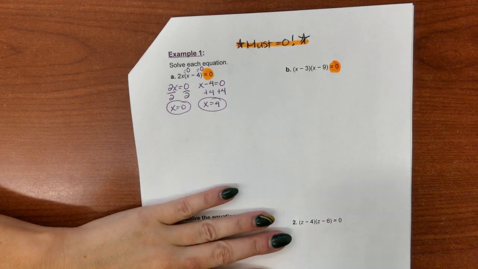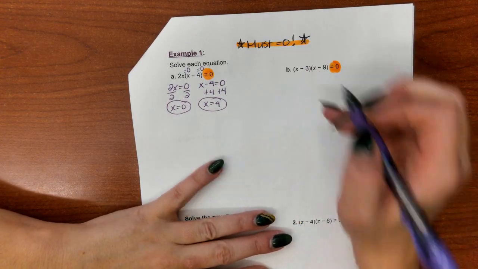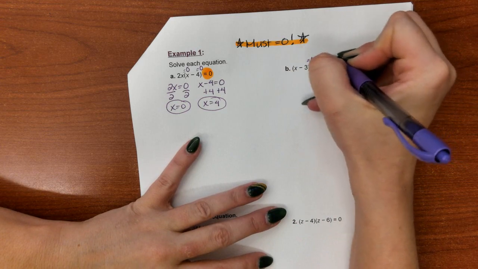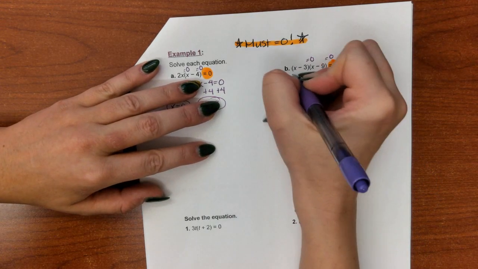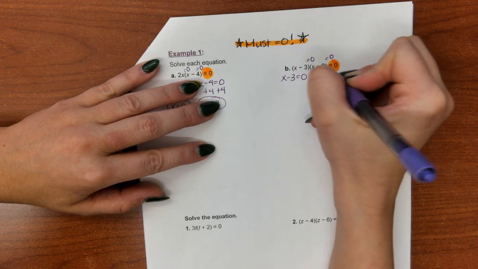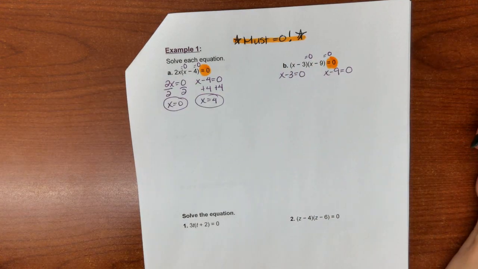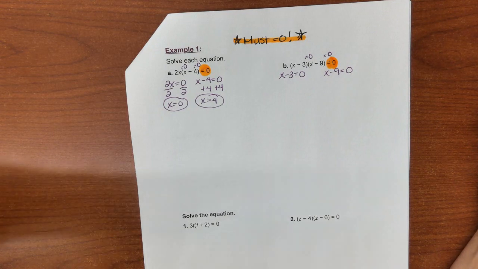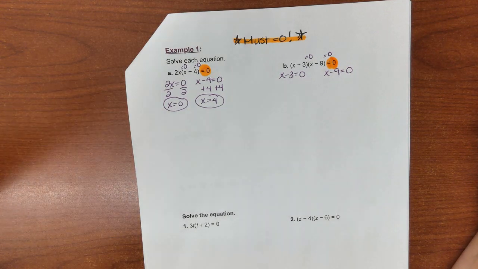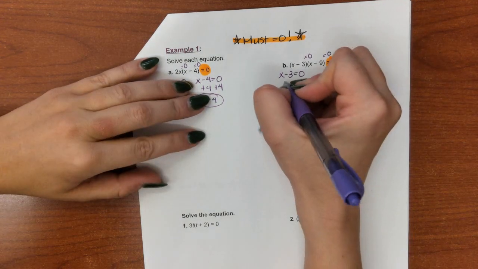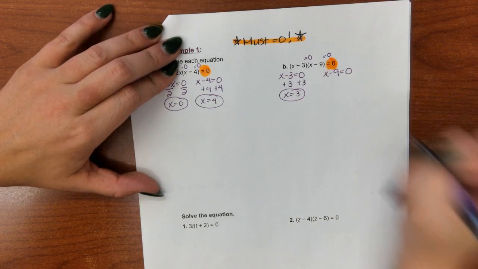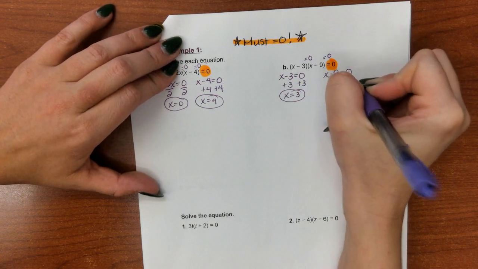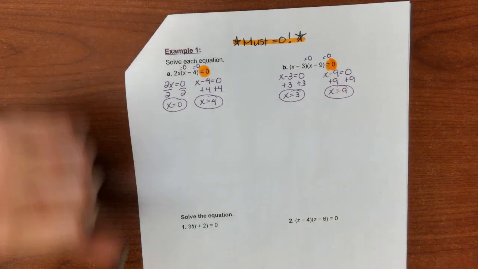Over here, we're going to do the same thing. So we have this times this equals 0. So if we set this equal to 0 and this equal to 0 separately, we can solve. So x minus 3 equals 0, x minus 9 equals 0. This is very similar to the process that we used when we were solving absolute value functions as well. So here I'll add 3 to both sides, and x will be 3. Here I'll add 9 to both sides, and x will be 9.